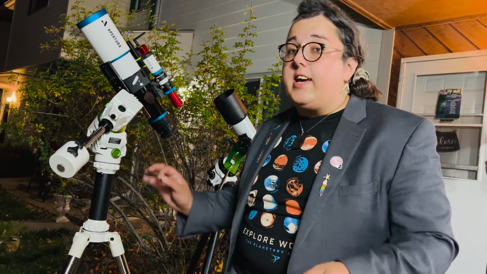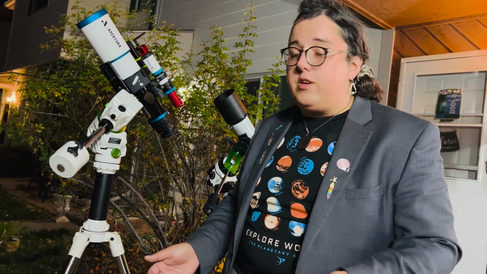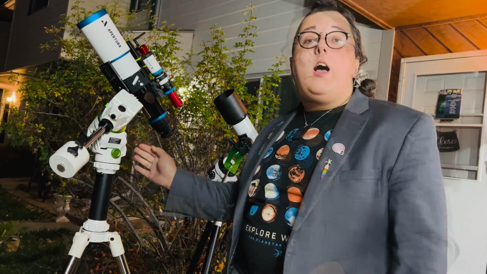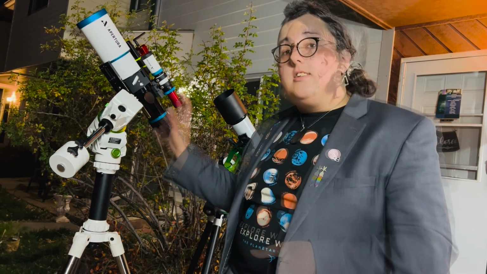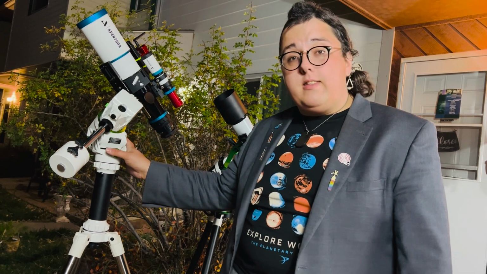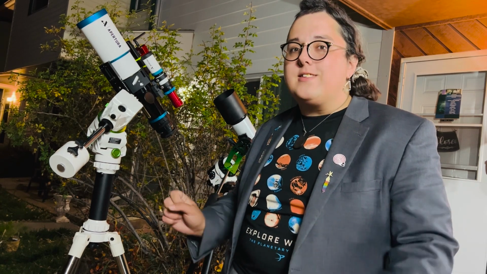This rig I foresee taking me years into the future. I might upgrade the mount as my next step in my astrophotography journey, but for now this is a solid piece. It does push the weight limit of this mount pretty close.